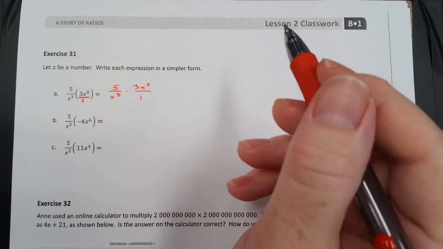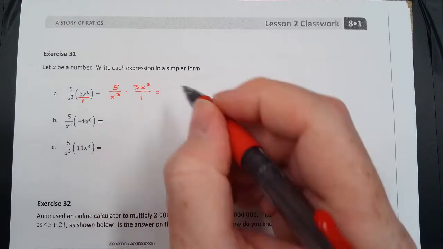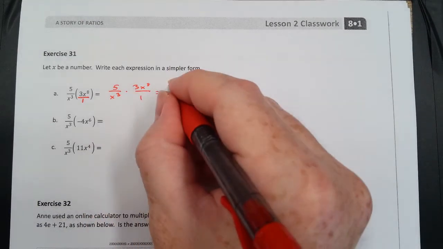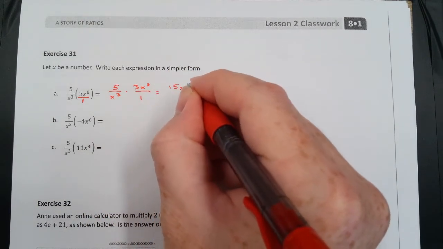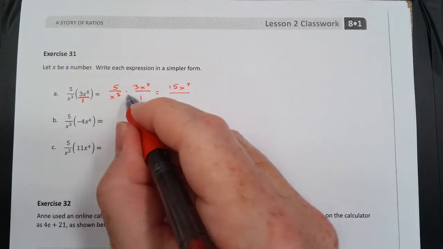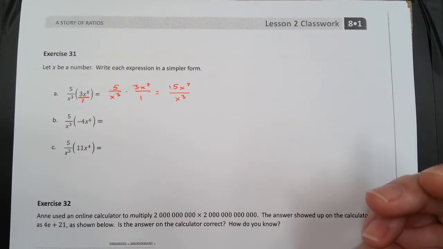And you should remember, when we multiply fractions, all you do is go straight across. So the numerators get multiplied together. 5 times 3 is 15. The x to the eighth has nobody to play with, so it stays. x to the third times 1 is x to the third. Done.